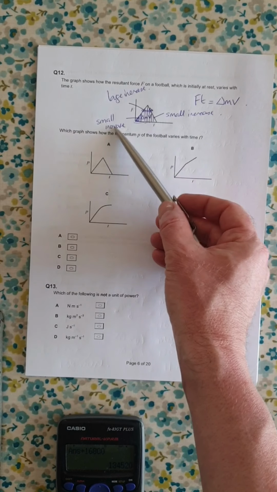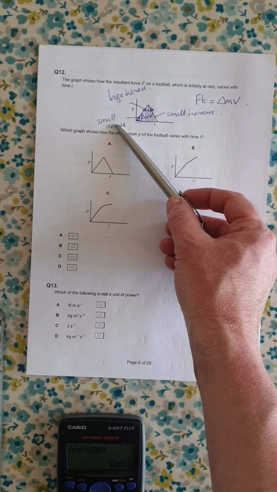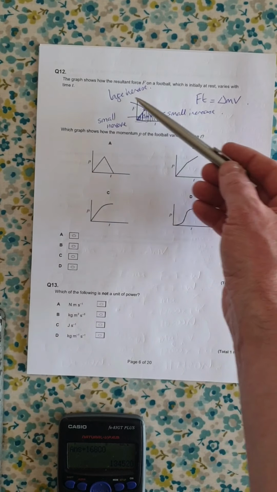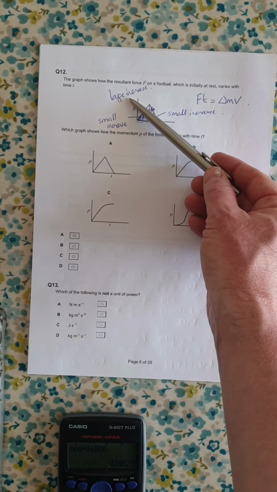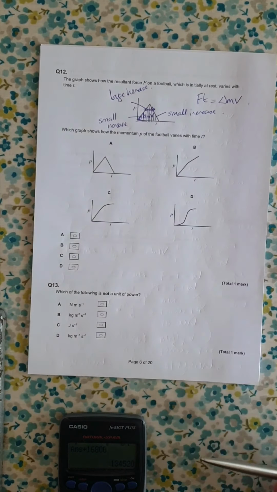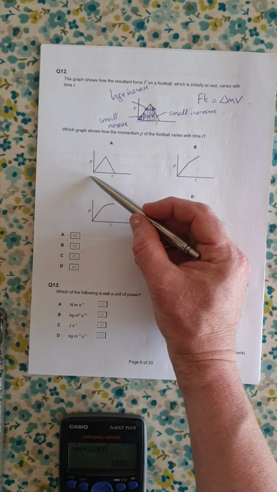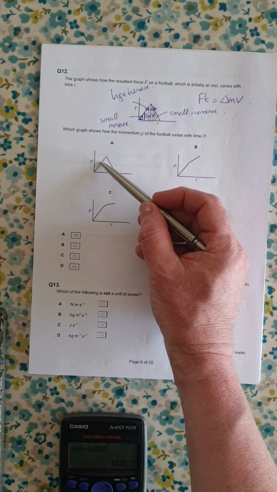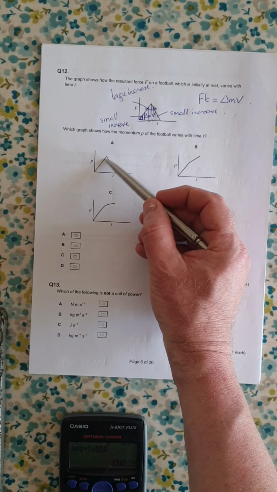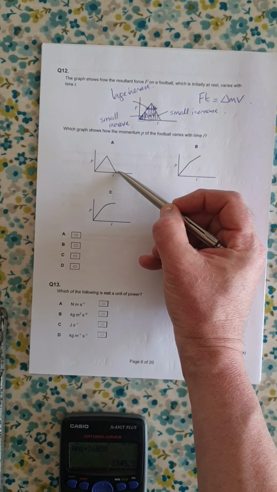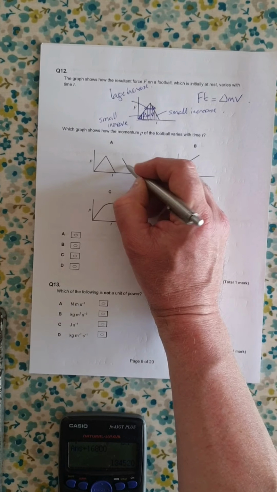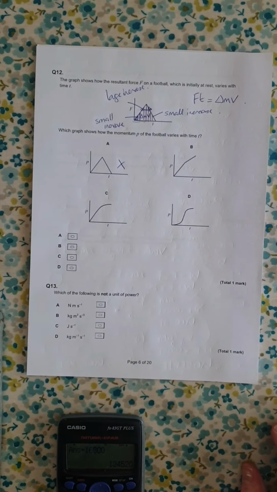A small increase means that the gradient is low, the graph is fairly flat. Large increase, a high gradient, means that the graph is steep. So for this first one, A, what we see is an increase in the momentum, but it's always constant. And then we see a decrease in the momentum. Well, this can't happen. So this definitely isn't the case.